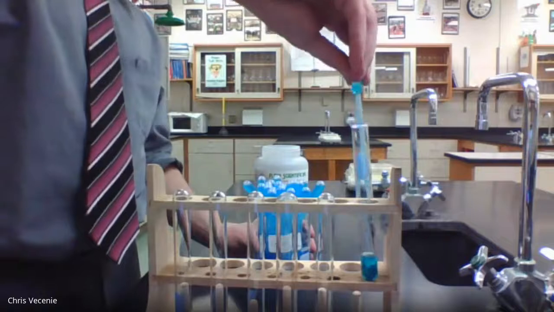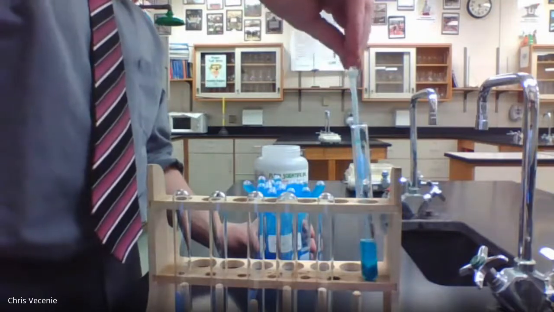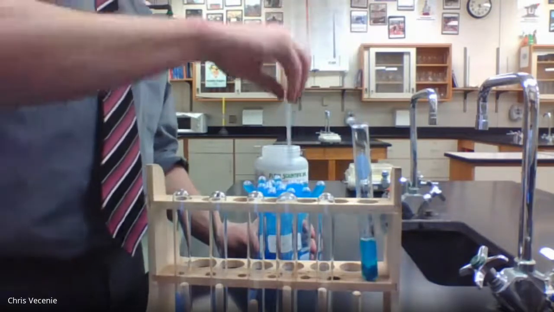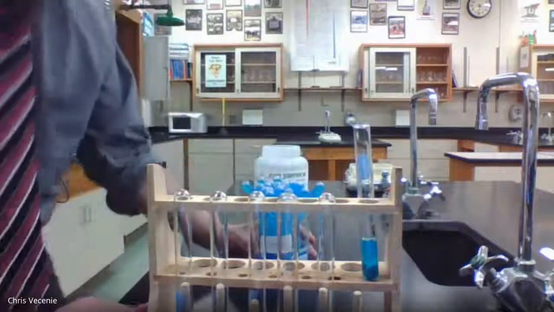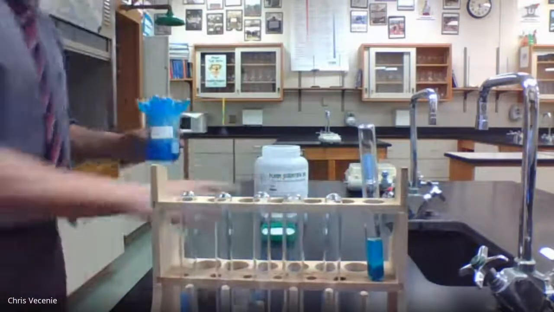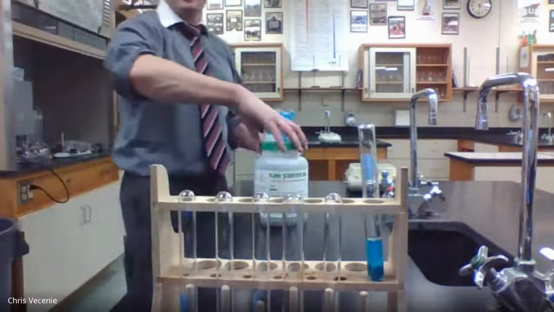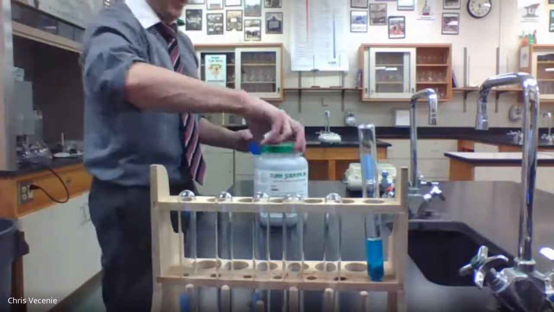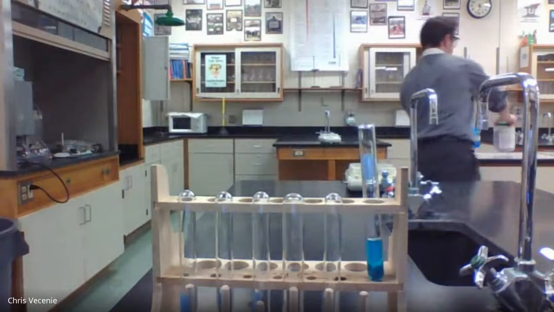Then I'm going to take a pipette of my copper II sulfate and add that in. I always have you do this one first because it takes the longest. So we're going to come observe that after we run all the other reactions. That one's going, but we can't observe it until the end.